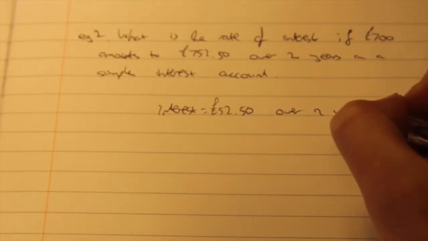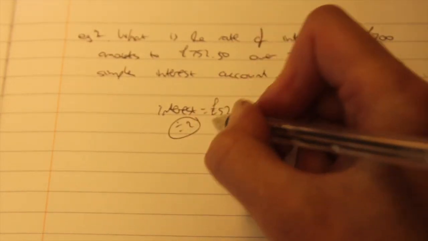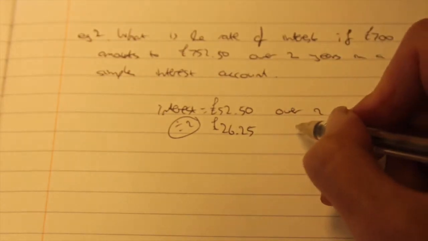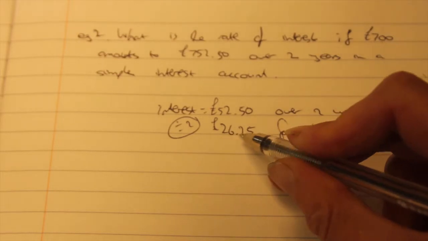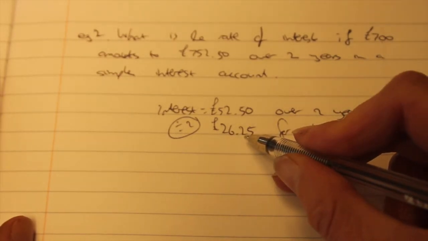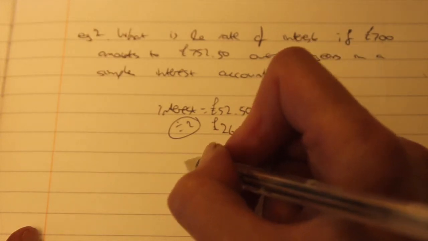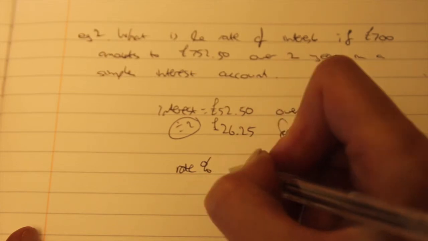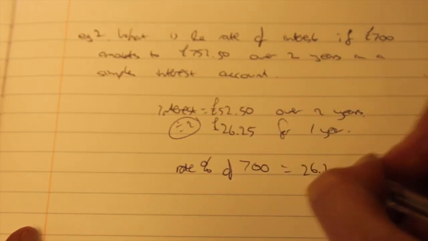Now, interest is always worked out per annum. That's for 1 year. So if I divide this by 2, I'll get 26.25, and that's for 1 year. Now, this here is the interest earned in 1 year of the £700. So I'm going to write that out. So it's the interest rate of the £700 amounts to 26.25.